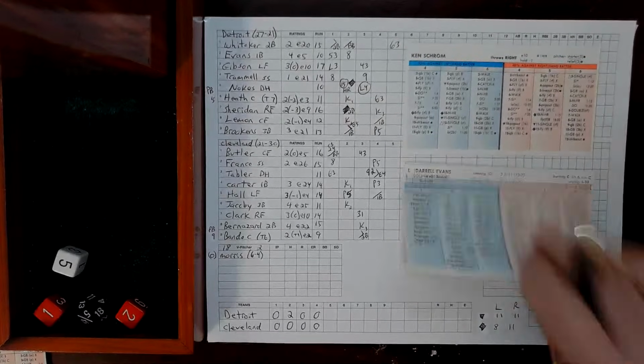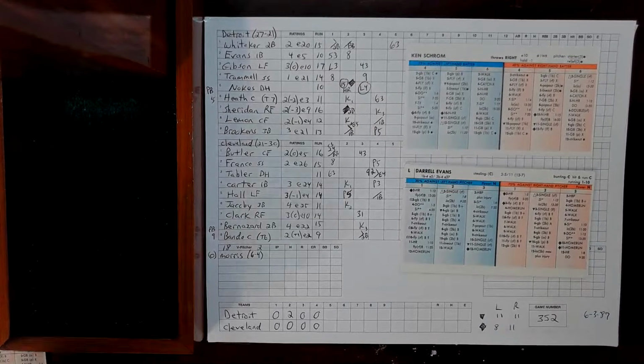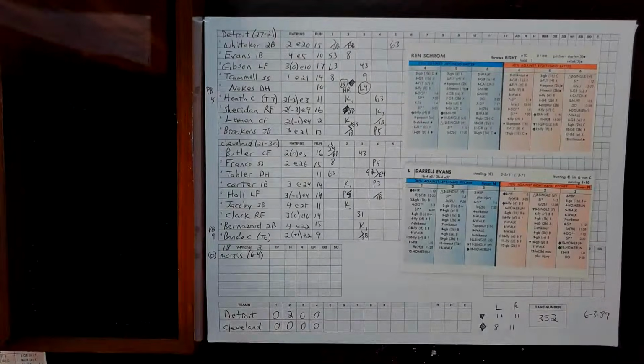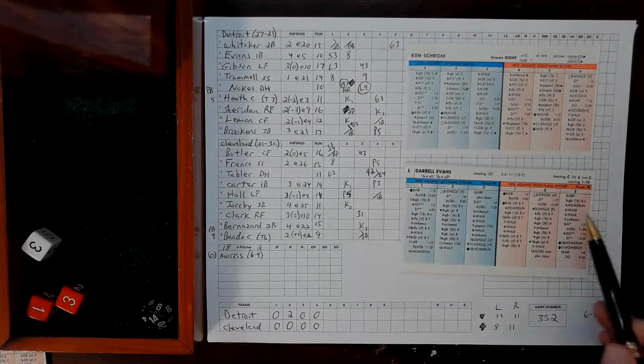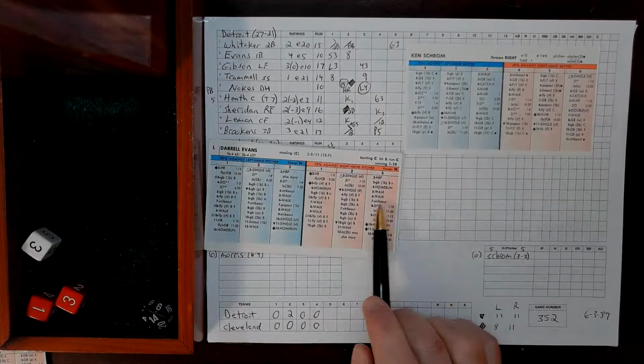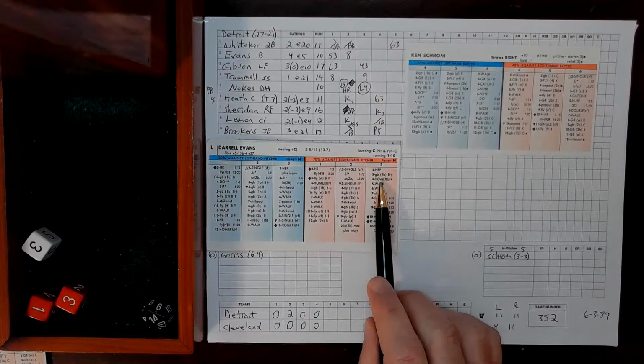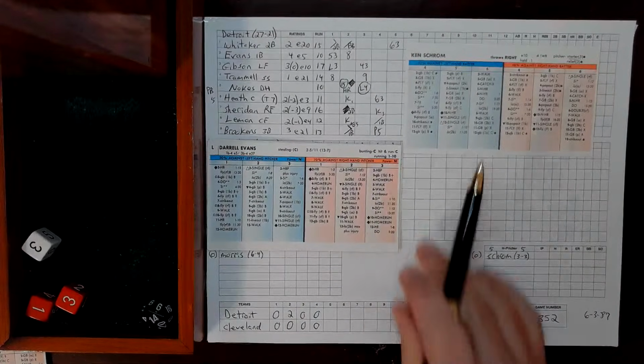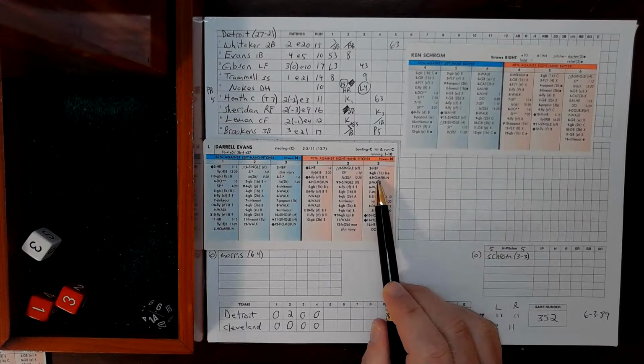And the top of the 5th is underway. Here's Darrell Evans. He's 0 for 2. 3-4, and there you go, Jeff, just for you. Clean as can be. 3 and a 4 home run. 3 and a 4 home run for Darrell Evans.